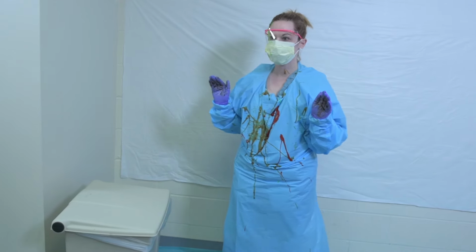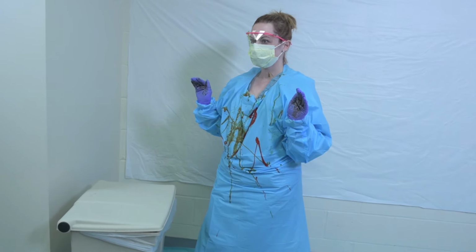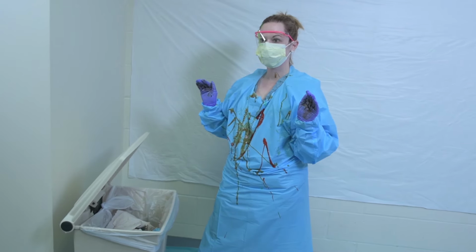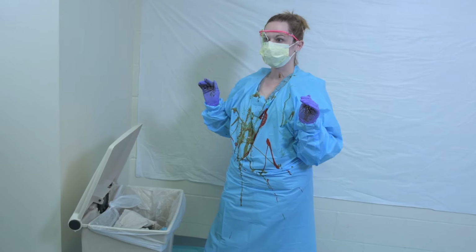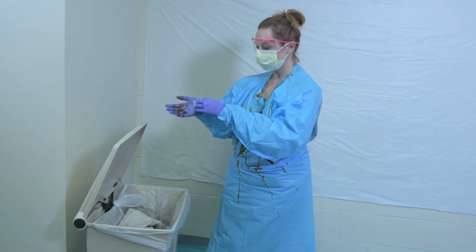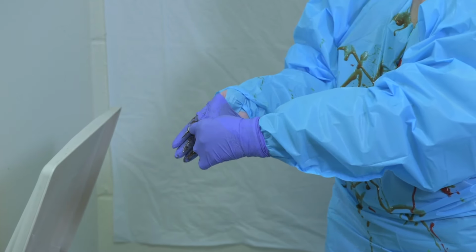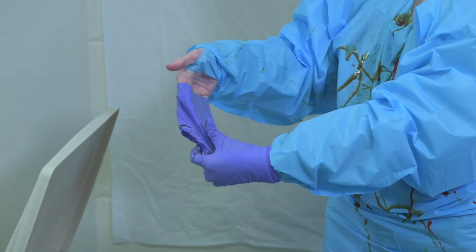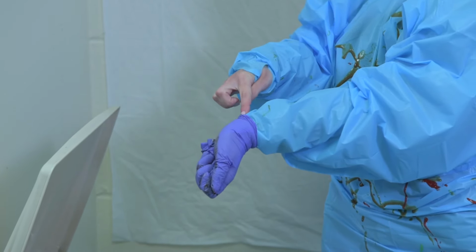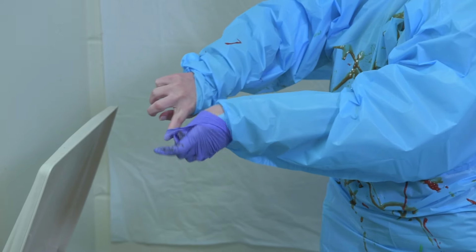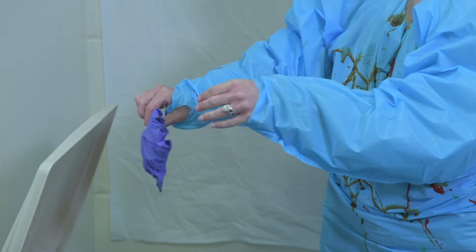Doffing or removal of PPE should be done slowly and intentionally to prevent contamination from aerosolizing or being thrown into the air. Grasp or pinch the first glove at, not inside, the cuff. Peel and turn outside in. Hold the removed glove in the gloved hand and slide your ungloved finger under the cuff, touching the clean inside only. Peel off over the first glove.